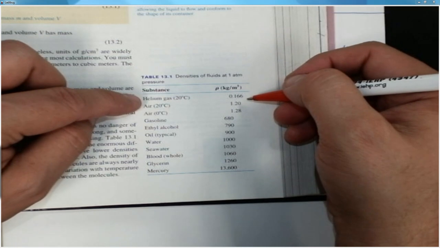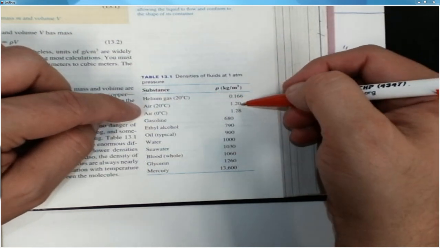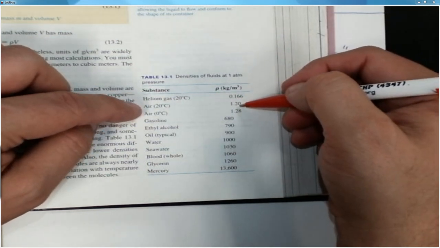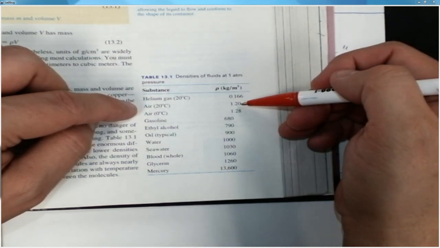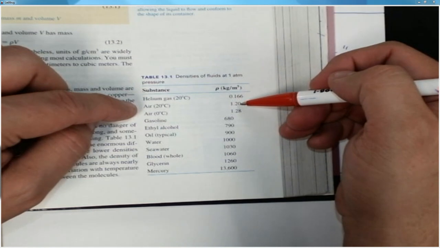Look at helium. Oh, look. The temperature changes. As the temperature of air goes up, so it goes from 0 degrees Celsius to 20 degrees Celsius, then the density of air goes down.